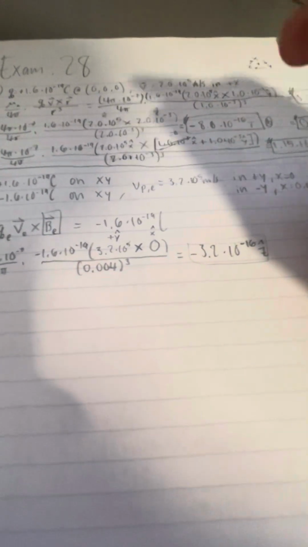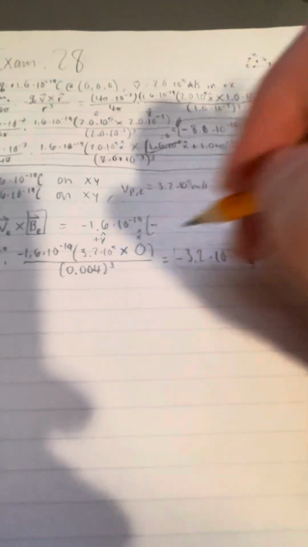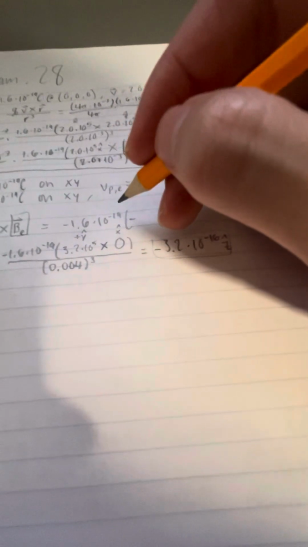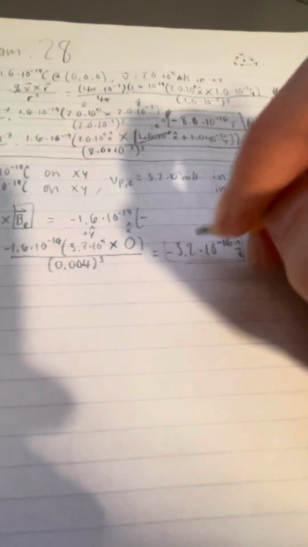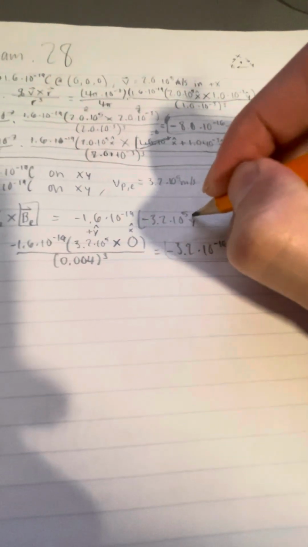We noted that it's in the negative y direction for the velocity here, 3.2 times 10 to the 5th, so it's negative y.